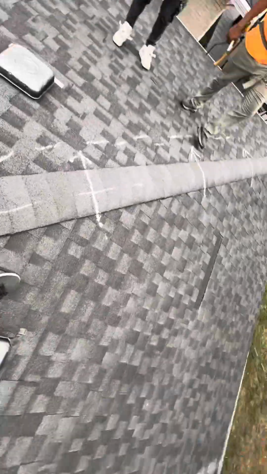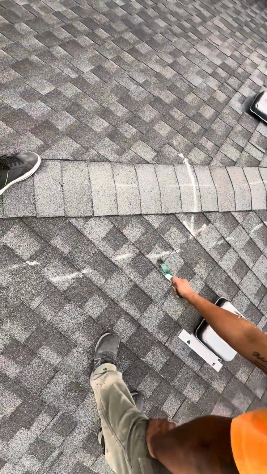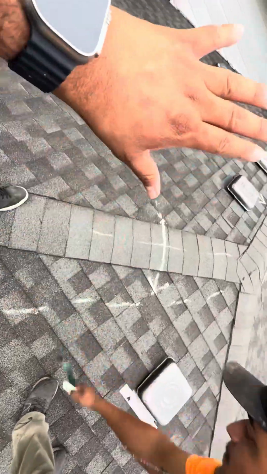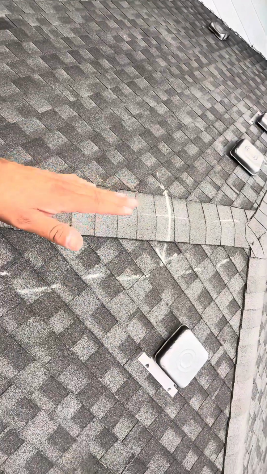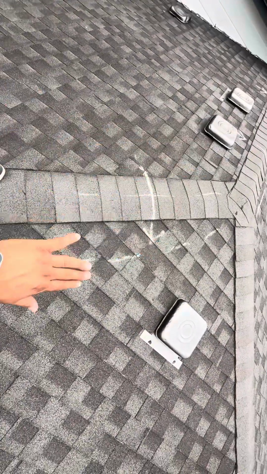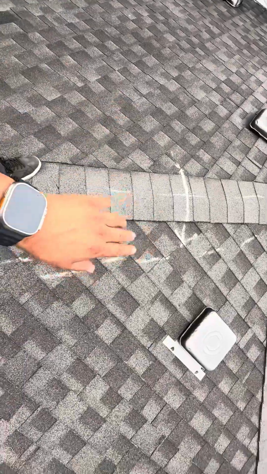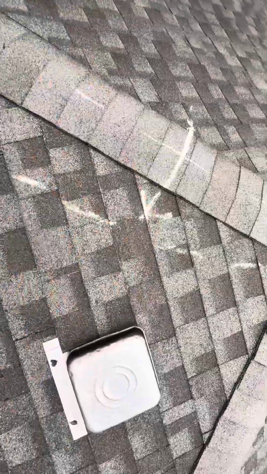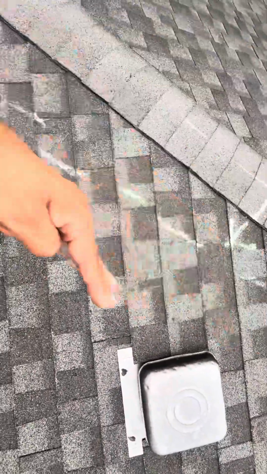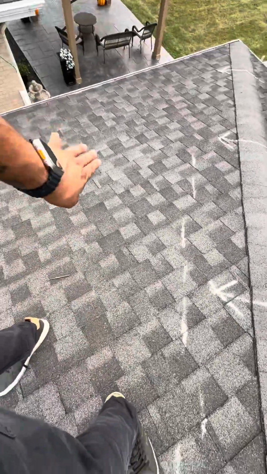Next. Now, here's a little more difficult one. Don't touch this side because it failed already. So, in order to be able to overlap the felt paper on this slope, we must take out the shingles this way. So we're going to have to take the first row all the way down, maybe in some areas 2 rows.